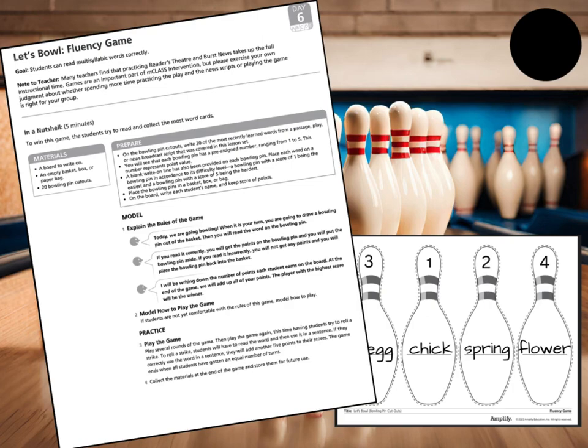Every session has a game for the final activity. This game is called Let's Bowl, and this is what it looked like before the QR updates. There were paper cutouts of bowling pins with points on them. The tutor would write words on each pin, put them in a basket, and then select one for the student to read.